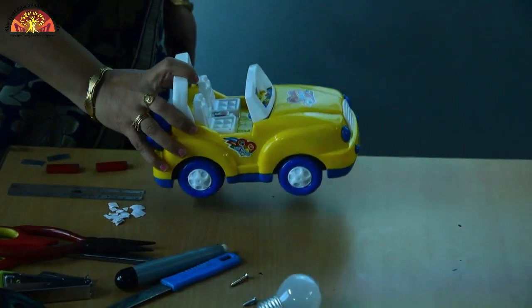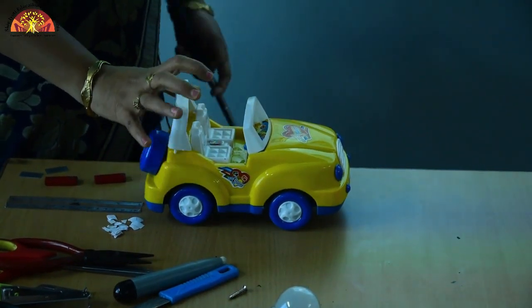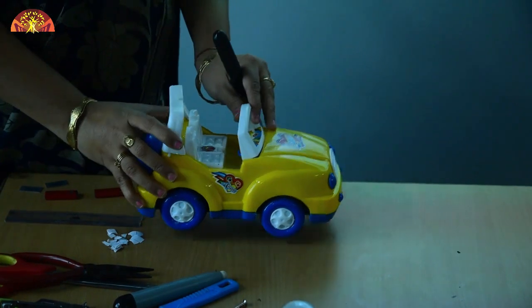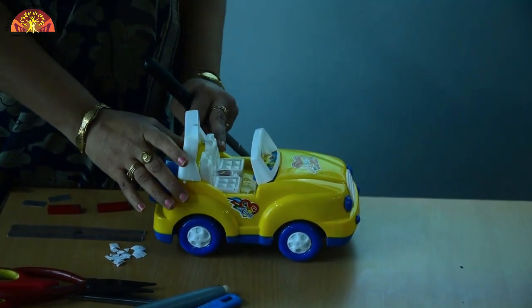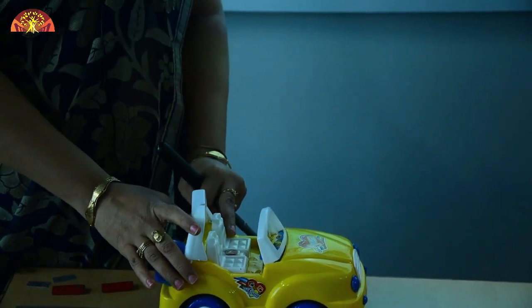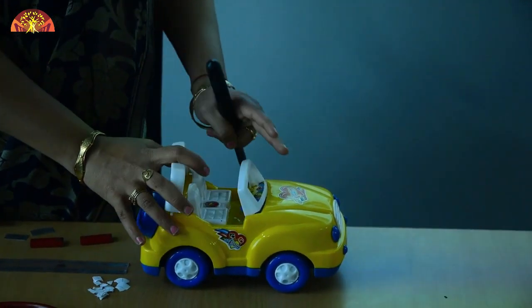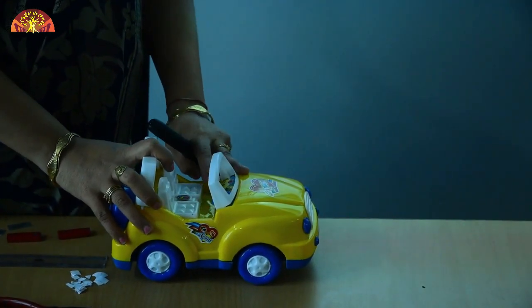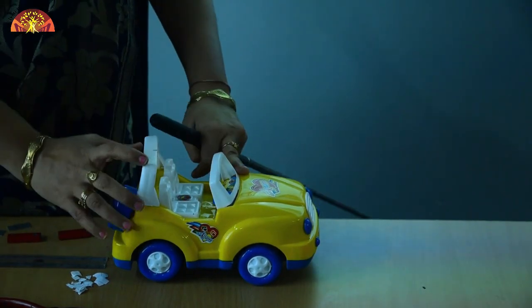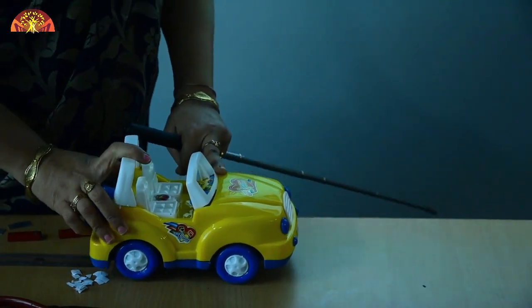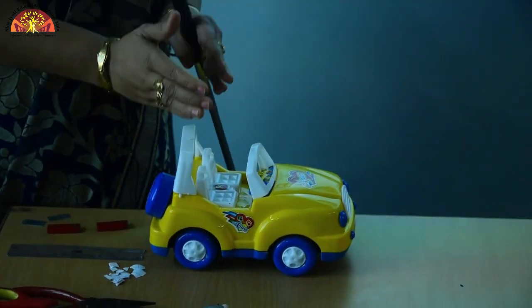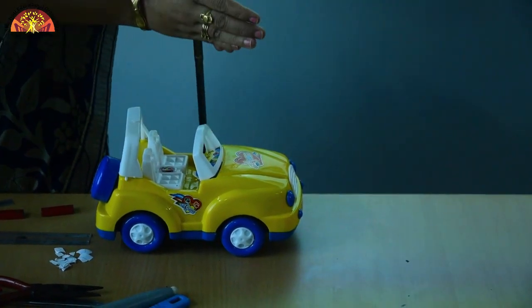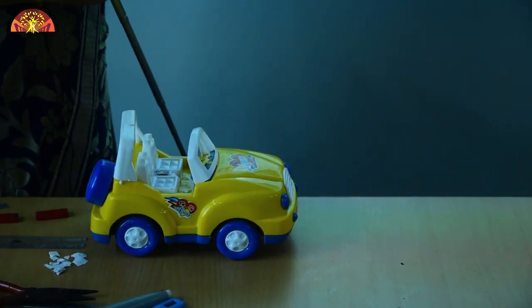So see children, this is a toy car. Right now it is stationary. Stationary means it is standing at one position, it is still at one position. Now when I apply force to it, it will start moving. See how it happens? It is like this. So what happened over here? I have applied the force and this stationary object starts moving. So this is one of the effects of force.